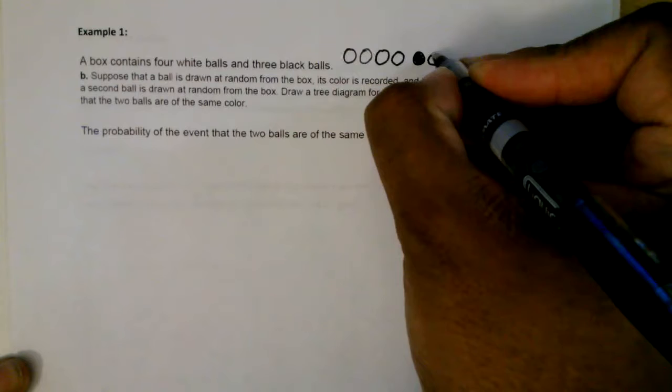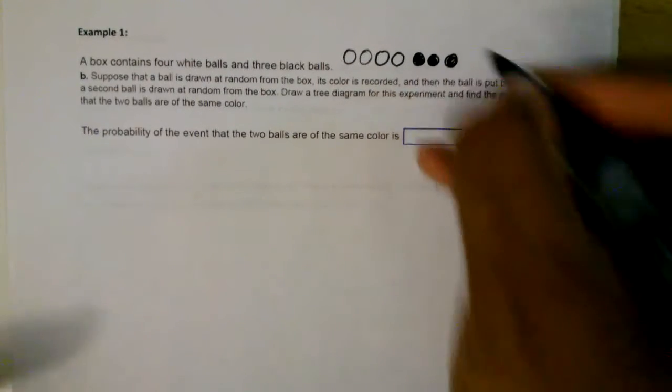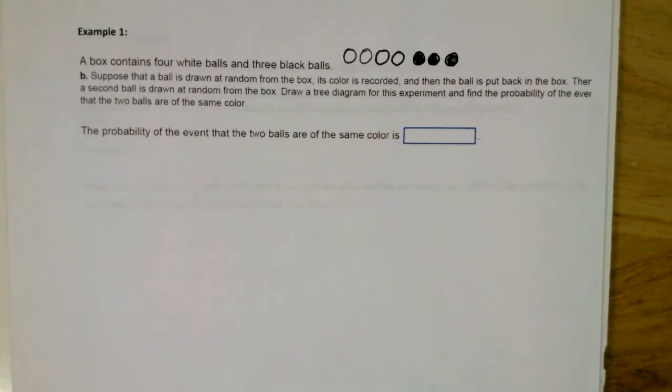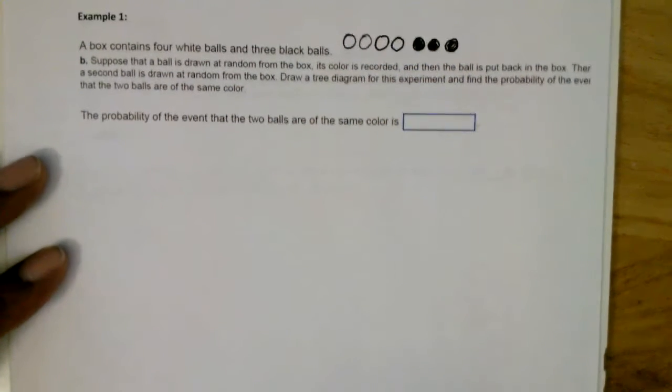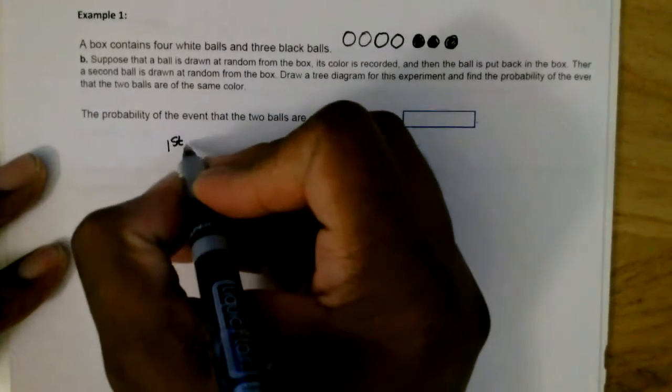I'm just shading in 3 black balls here. And we want to say that the ball is drawn at random from the box. So we're going to draw twice. On the second draw, it'll be drawn with replacement. So here's how we do the tree diagram.